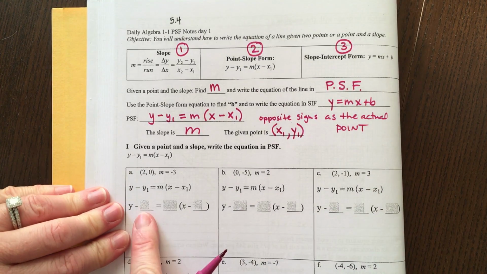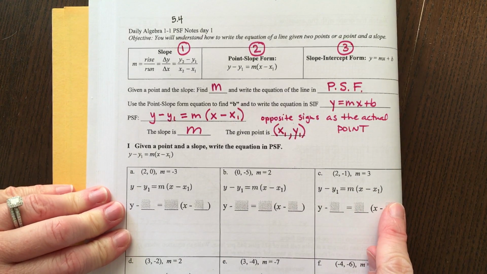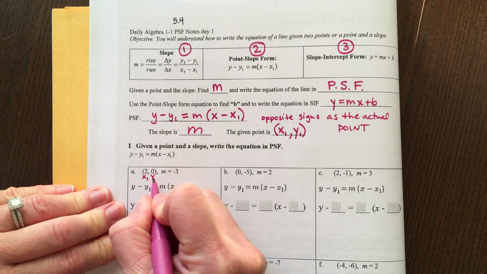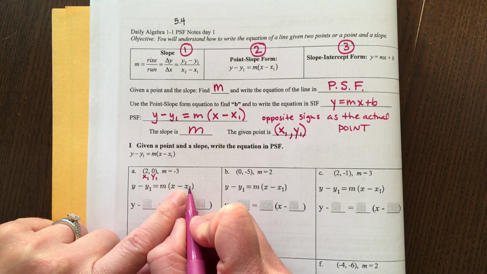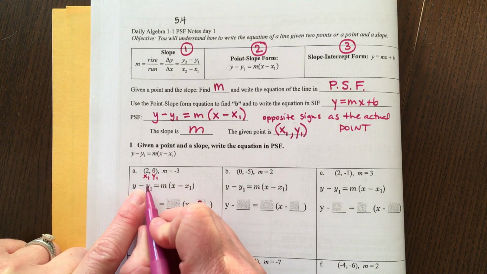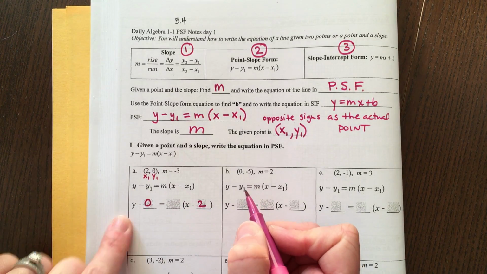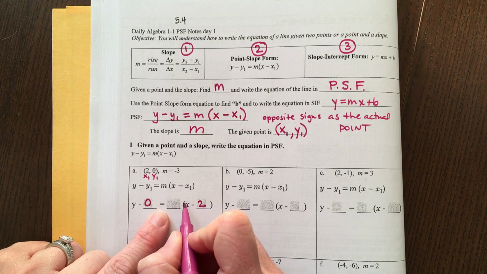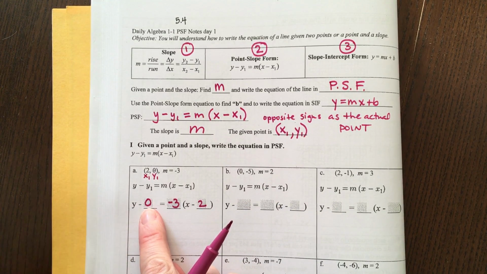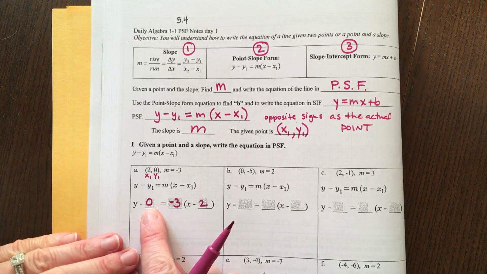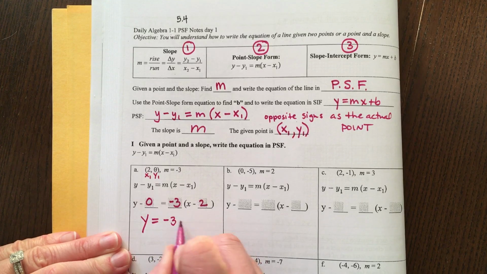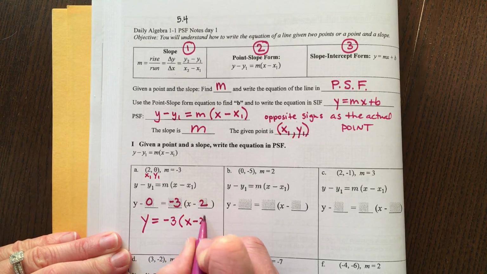I have the first few set up for us to simply plug in so you see how it works. My point is x1, y1. I'm going to plug in my x1 number here first, so subtract 2. I'm going to plug in my y1 number next, which is here, 0. And my slope goes in front of the parentheses, which is -3. Now, if you have a number like 0, we can simplify this a little bit, because y minus nothing is just y. Then we have -3, and then in parentheses, x minus 2.